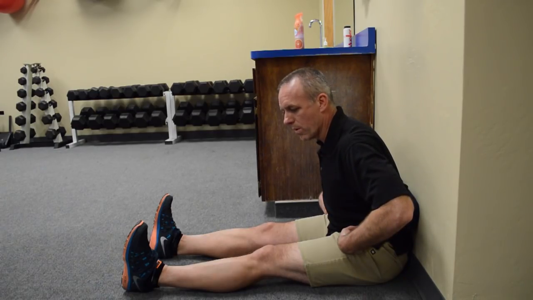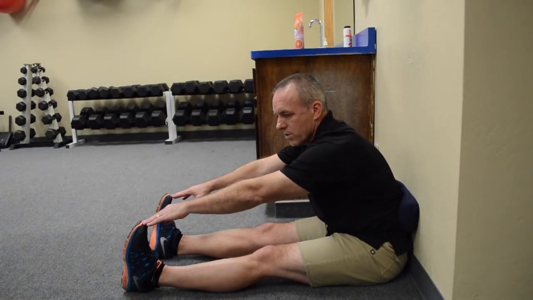Make sure you're breathing. If you do this consistently for a few weeks, you will start to loosen up in the hamstrings. And once you can do this comfortably, then you can proceed to now start stretching forward at the pelvis and touching the toes in a natural way.